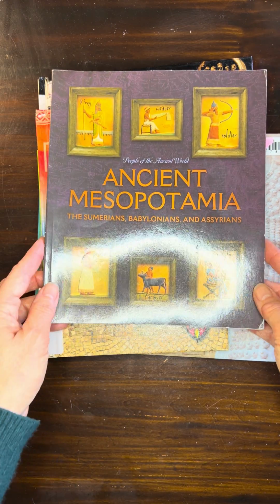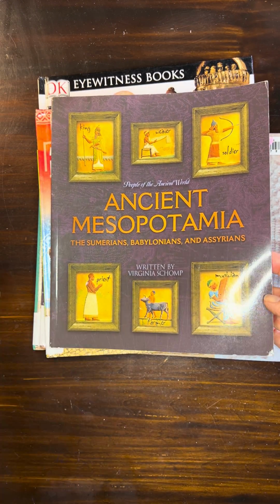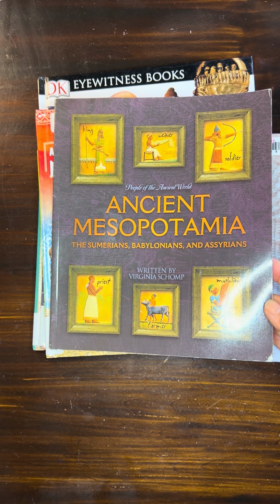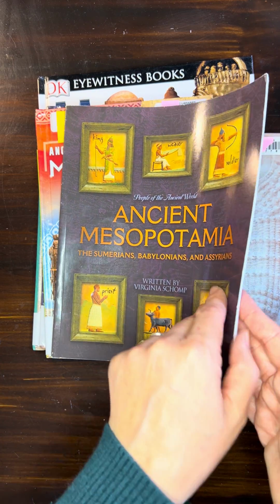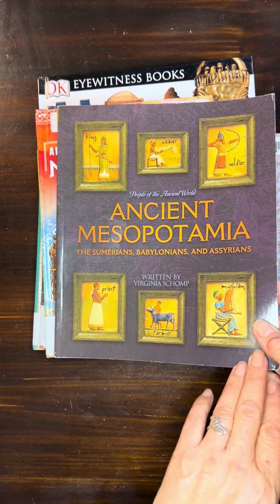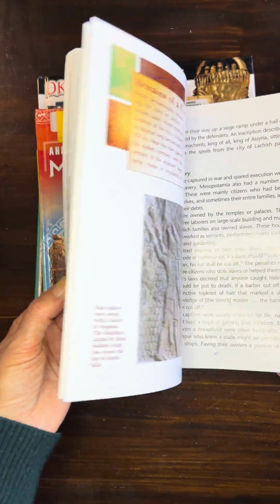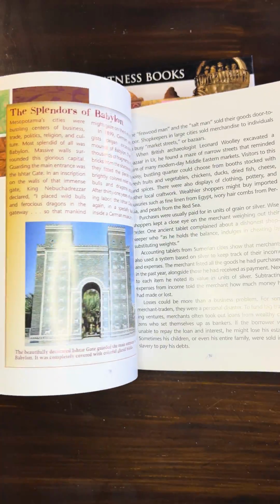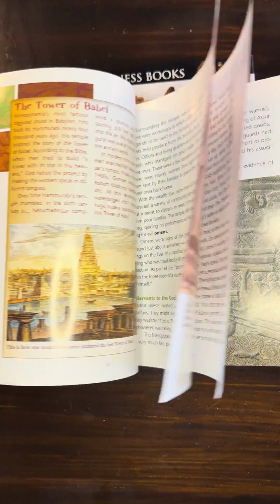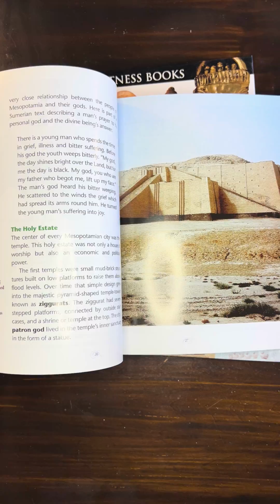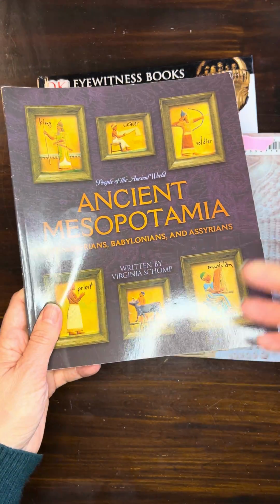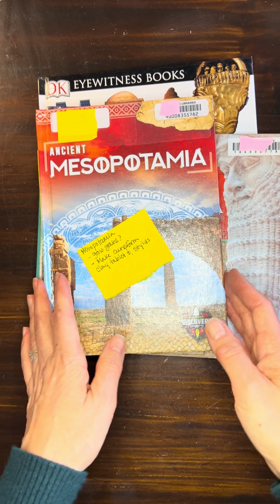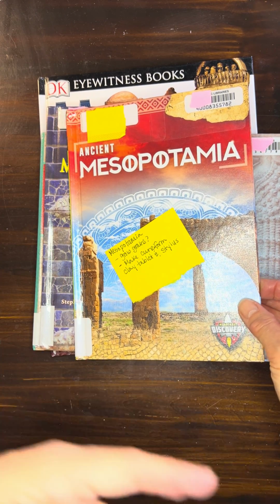The next few books are more historical in nature, and including one of these along with a book on mythology would be a nice way to put together your own Waldorf approach. This one's called Ancient Mesopotamia, the Sumerians, Babylonians, and Assyrians. And this one's going to give you a nice overview of the history. It's going to include some artifacts and some culture, location, things like that are going to give you the context for the stories. You may choose to read this with your children, or you may choose to familiarize yourself with the content before you introduce the lessons with your children.